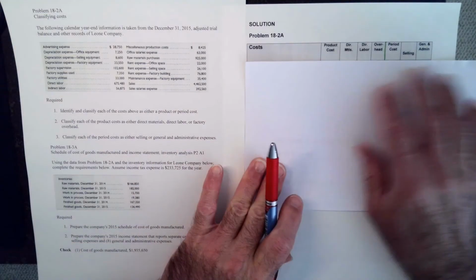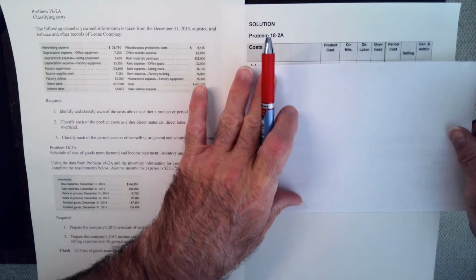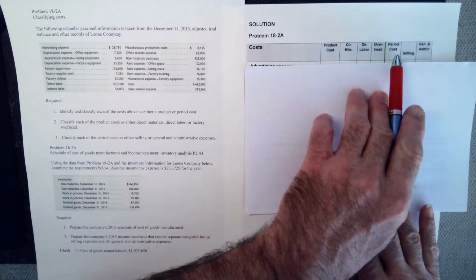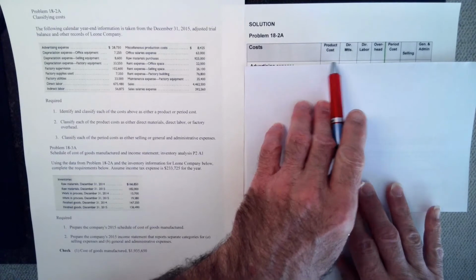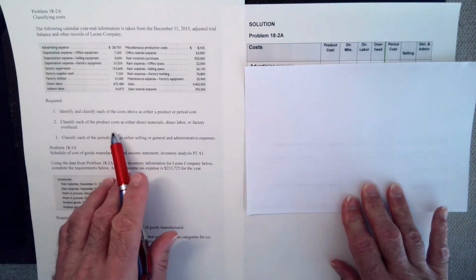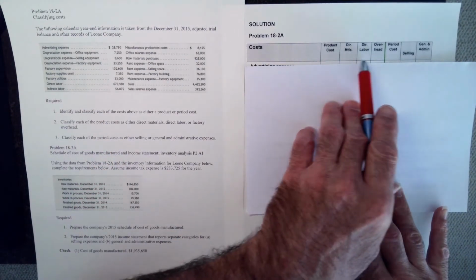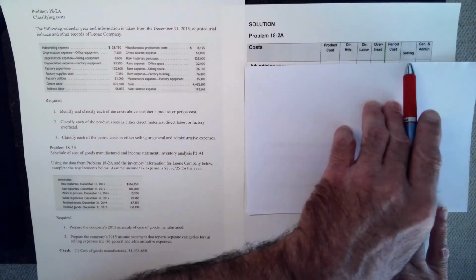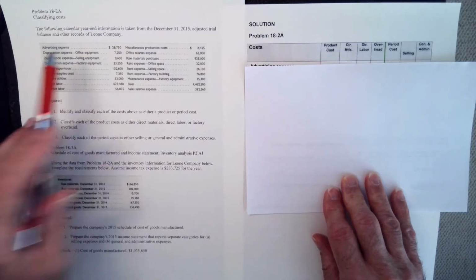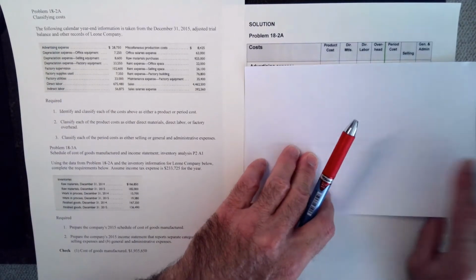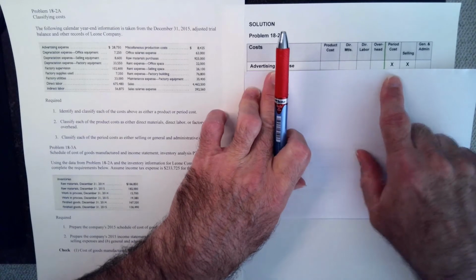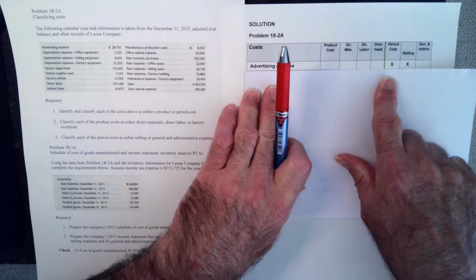So I've got over here a table that I've set up, and I'm covering the bottom part. But you'll see that it starts with having product cost here and period cost over here, and I've got this separated by a green line. So you're going to call it product cost or period cost to answer number 1, but then to answer number 2 and 3, you have to classify whether it's direct material, labor, overhead, or if it's selling or general administration. So the first item is going to be advertising expense. Advertising, of course, is going to be a period cost and is going to fall under selling. So you're going to actually put an X under period cost and under selling. You have to do both of them, okay?